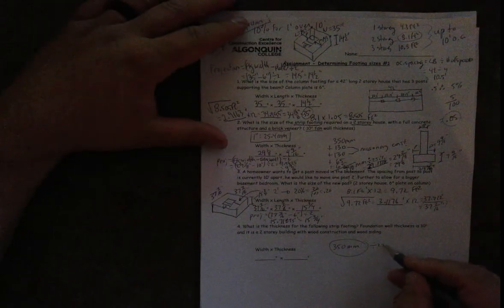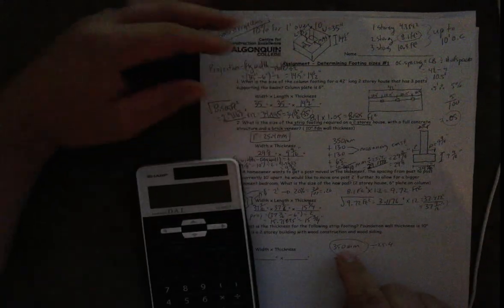So divide that by 25.4. Might as well just finish it off there, take 2 seconds here. So that 350 comes from the code book, right? I'll just slide that over quickly there. So it's a 2-story house. Minimum for a 2-story house is 350. And there's no add-ons. It's wood construction, wood siding.